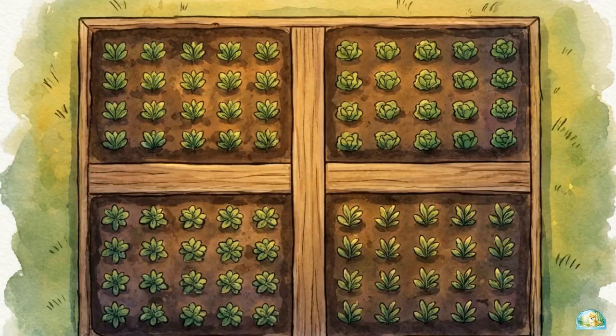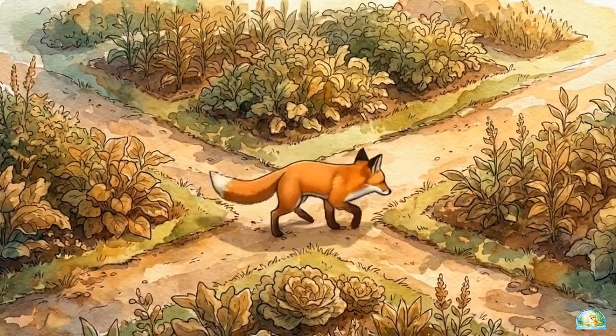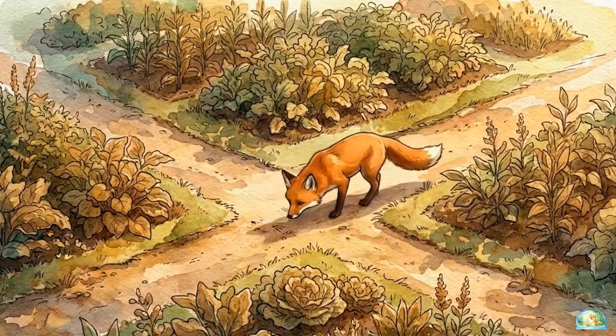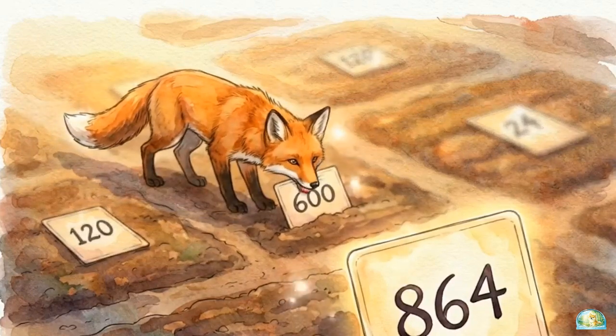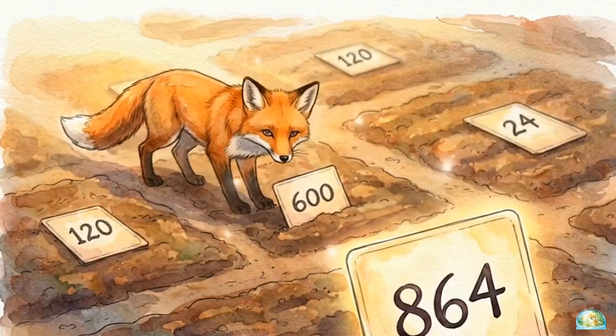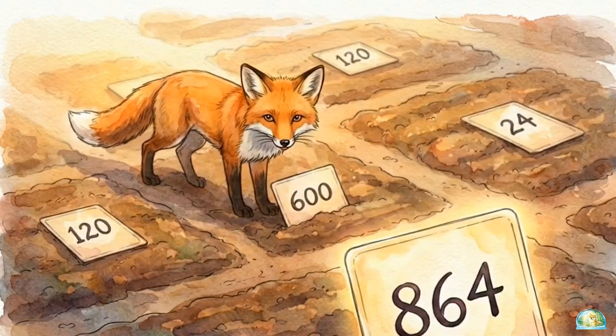By splitting both dimensions, our original rectangle transforms into a grid of 4 distinct plots. To get the correct total, every part of the length has to multiply with every part of the width. We calculate the primary plots first. 20 times 30 creates a large plot of 600. Right next to it, 20 times 6 gives us 120.